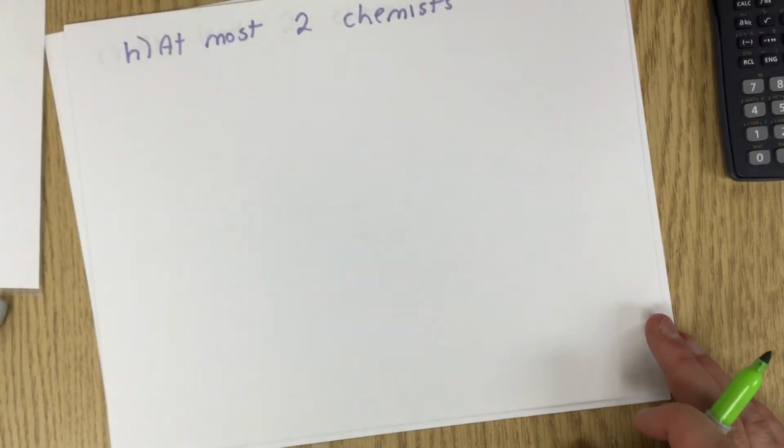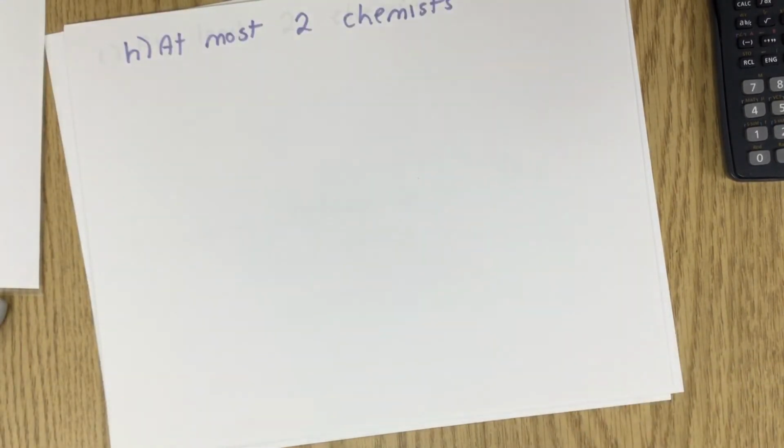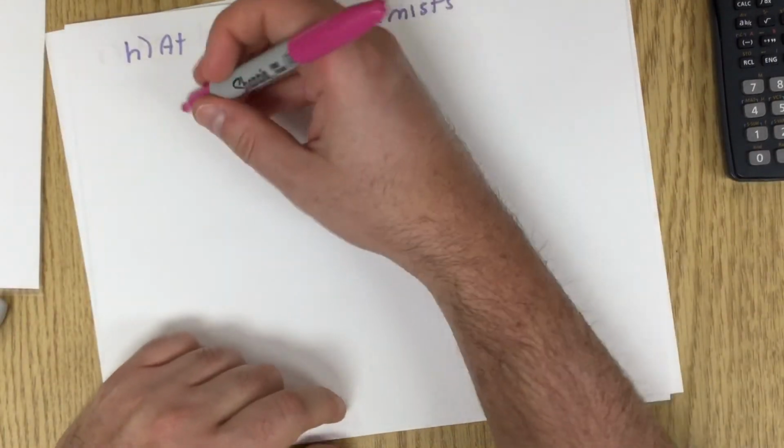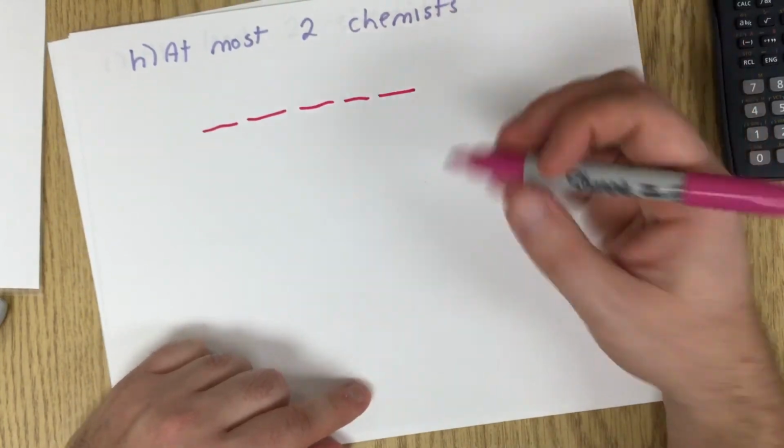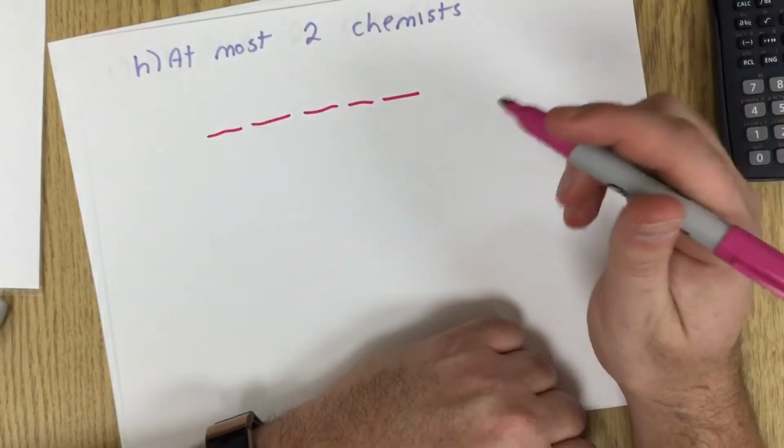So there's 62,315 committees that have at least one chemist and at least one technician. At most 2 chemists. I could do this one indirectly, but I think I've had enough of that. I think we could do this one directly. So we're going to list all the possible cases that have at most. At most means 2 or less.